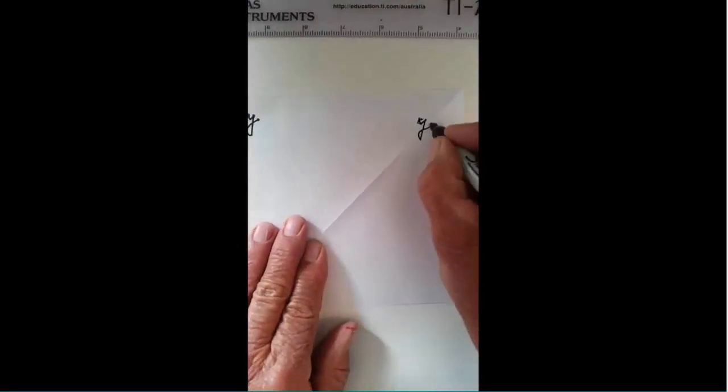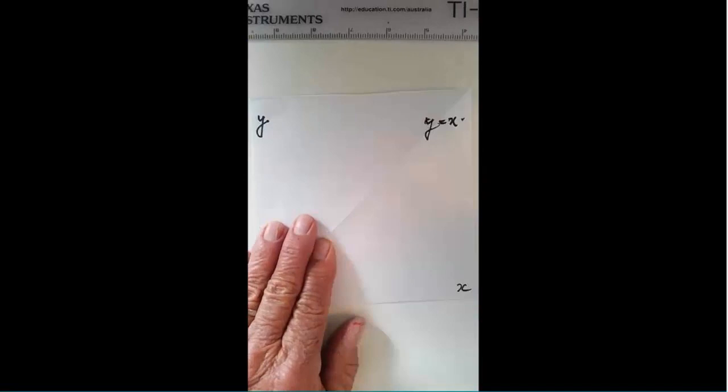The horizontal axis is usually the X-axis of the independent variable. The vertical axis is usually the Y-axis of the dependent variable. If the piece of paper is folded along the diagonal, that'll be the line Y equals X. Draw a function on the graph.